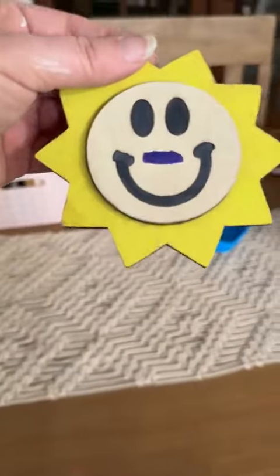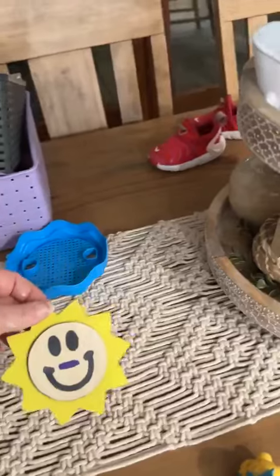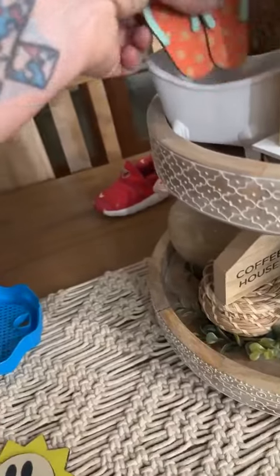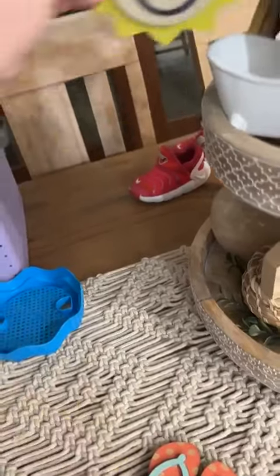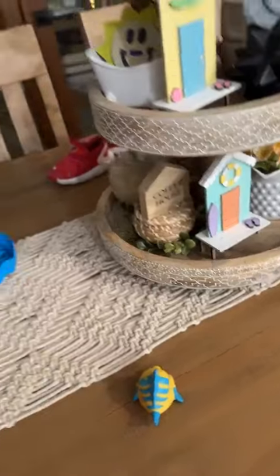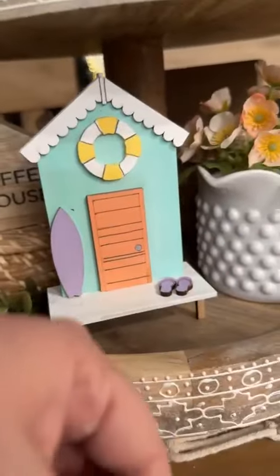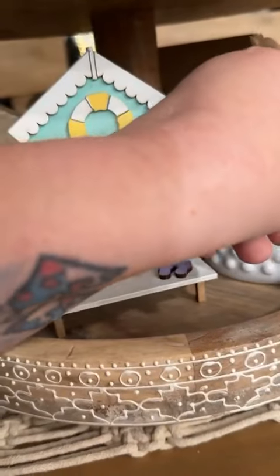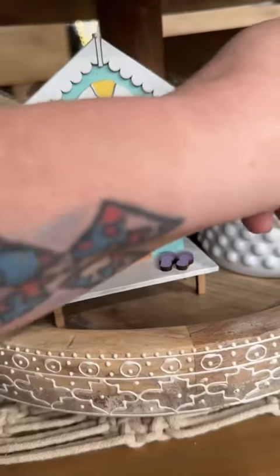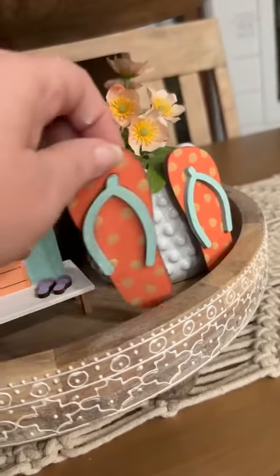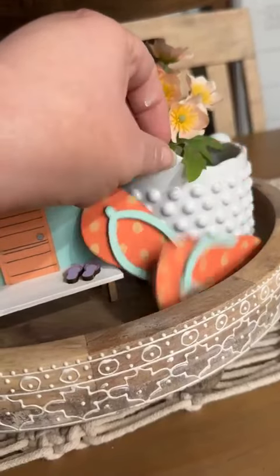And I don't know why she did the nose that way. Let's take out the flip-flops. And let's put the little sun in there. And then let's put the flip-flops. We'll just stand them up. Sorry, y'all. Kind of like so.